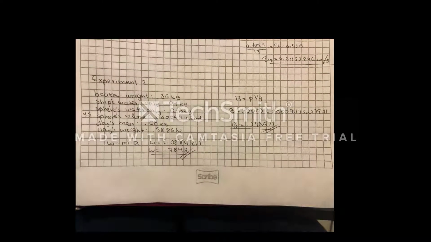Once we got those measures, we use them to get the buoyant force exerted on the sphere and on the ship. Then we compare them with the weight of the modeling clay.